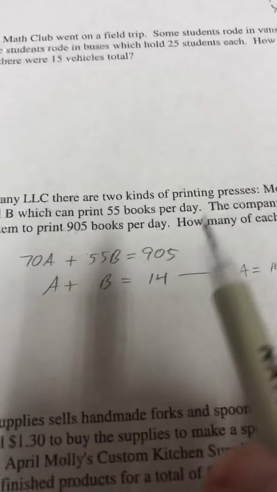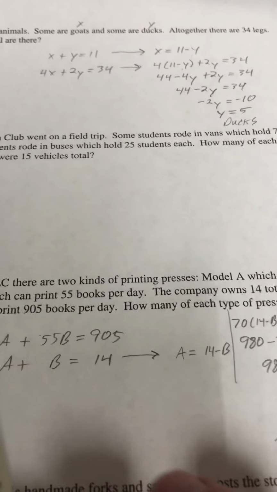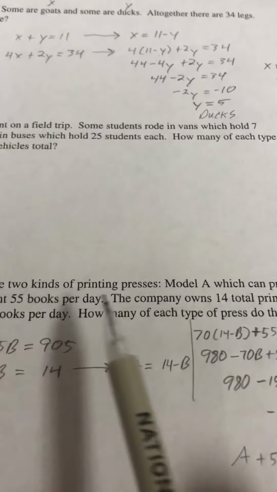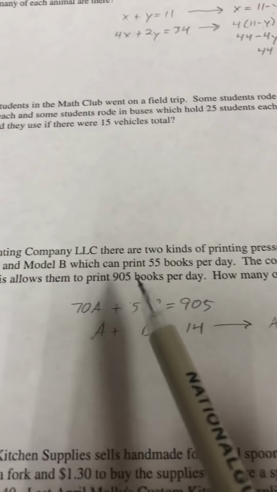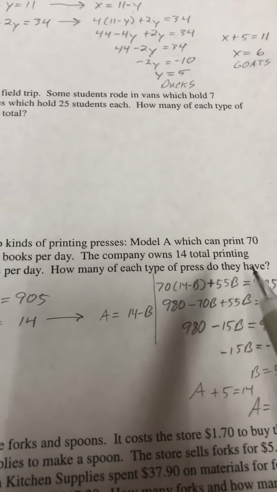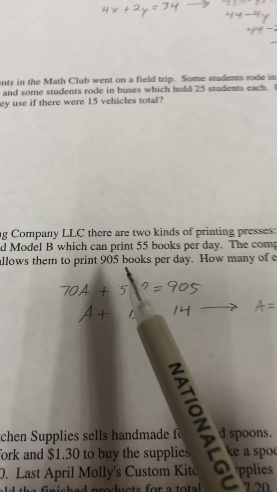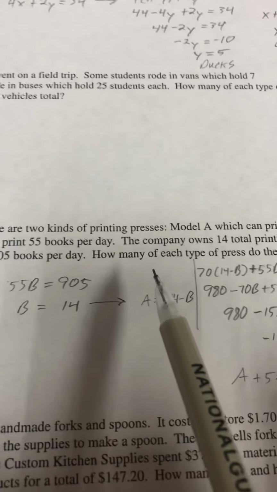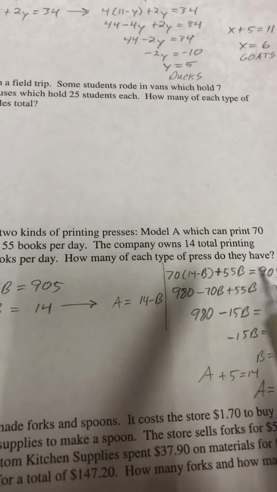Number 7. At Elissa's Printing Company LLC, there are two kinds of printing presses. Model A, which can print 70 books per day, and Model B, which can print 55 books per day. The company owns 14 total printing presses, and this allows them to print 905 books per day. How many of each type of press do they have?